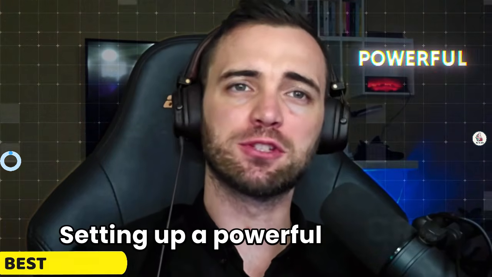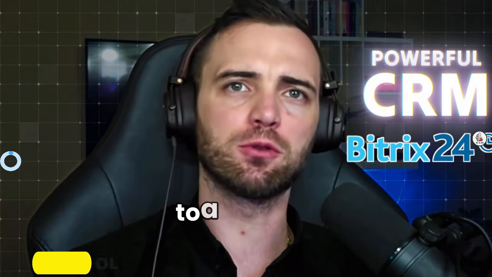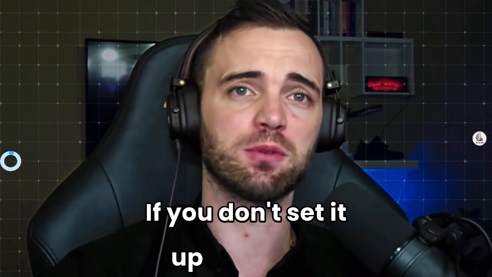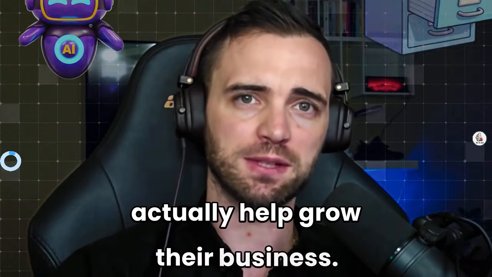Setting up a powerful CRM like Bitrix24 can feel a bit like being handed the keys to a Ferrari when all you know is how to ride a push bike. If you don't set it up properly, you'll end up stalling. Most people treat their CRM like it's just a digital filing cabinet, but they're missing out on automation and AI that could actually help grow their business.